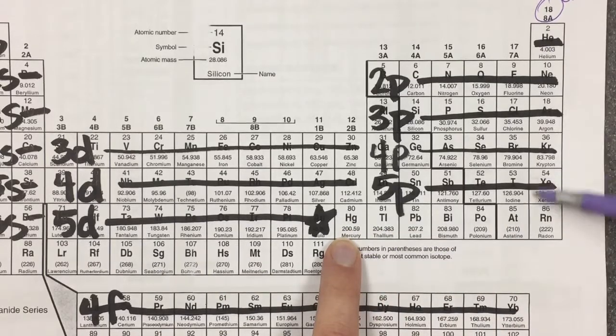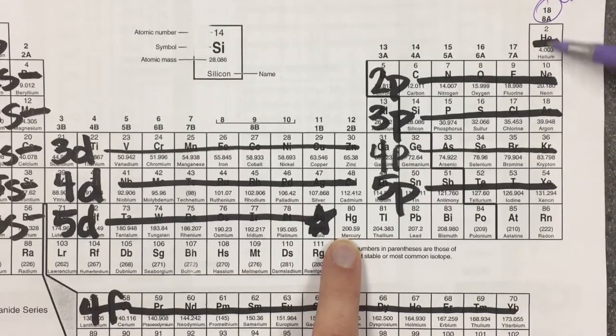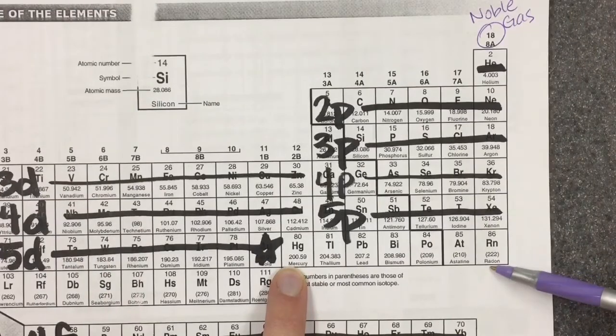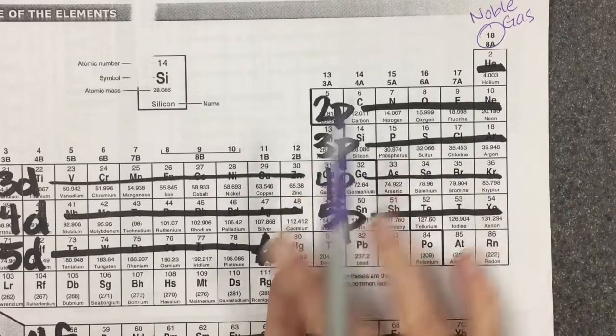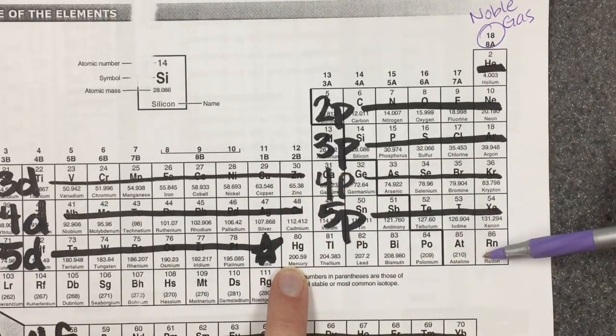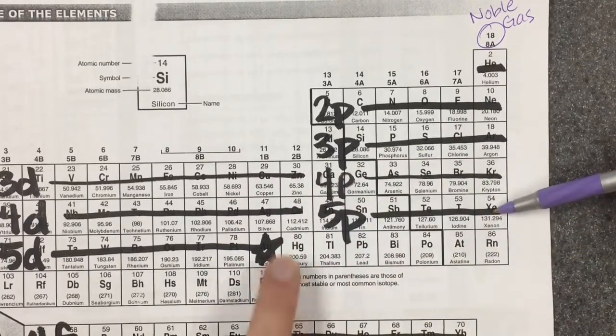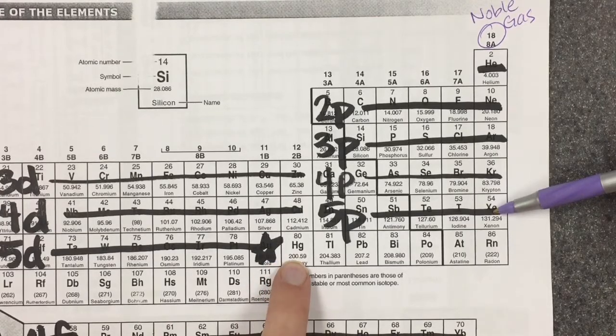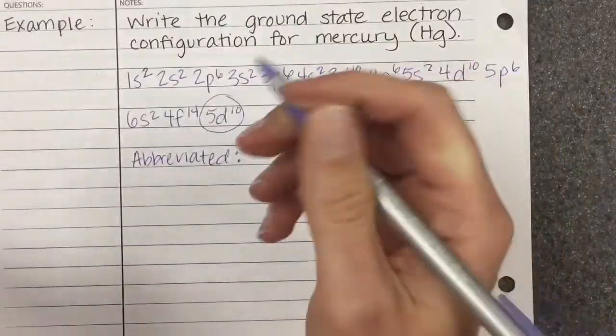So I'm actually going to use this noble gas as an abbreviation. You can only use the noble gases as an abbreviation. Okay, you can't use any other family of elements, only the noble gases. And you have to use the noble gas that is before the element. So I'm going to use xenon.